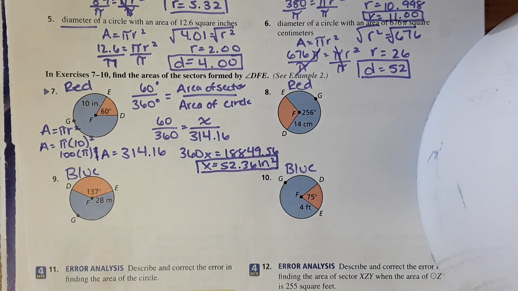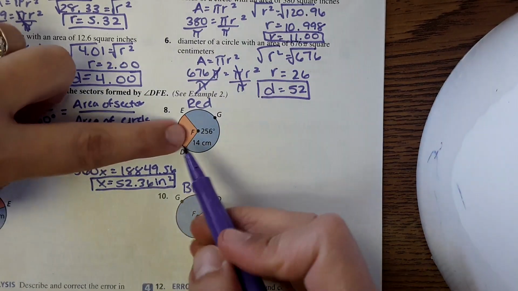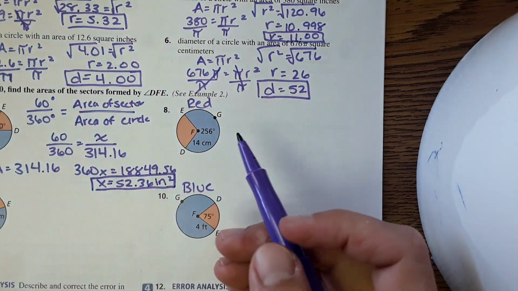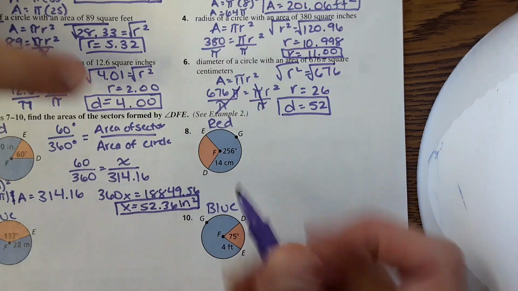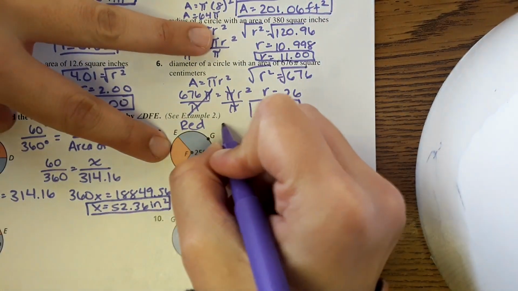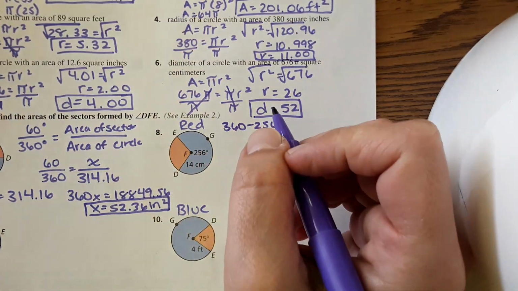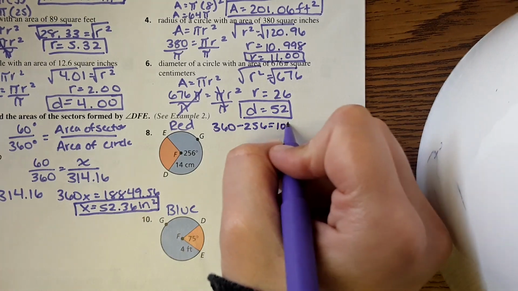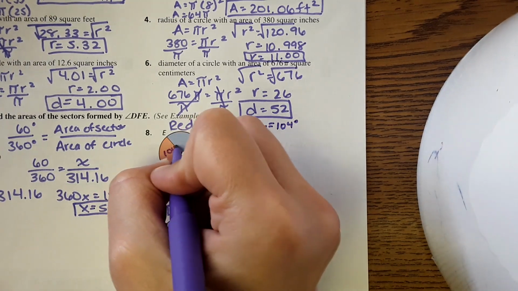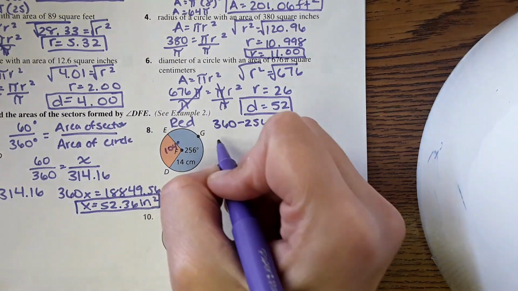Okay. Now on the next one, same process. The only difference is they didn't give us the degree measure for this red part. So we actually have to solve for that first. So to find just the red part, we're going to subtract this 256 from 360. So 360 minus 256 will give us the red part, which is 104 degrees. So this is 104. And now that we have the degrees, we can do the rest of the work.